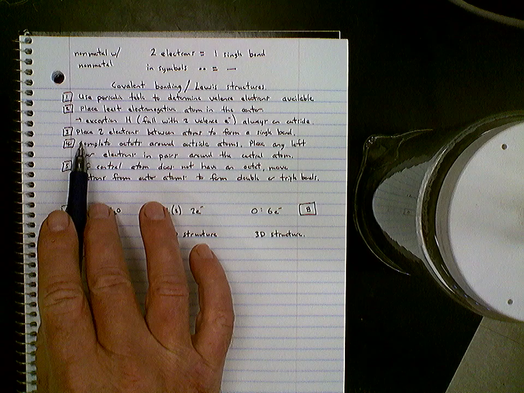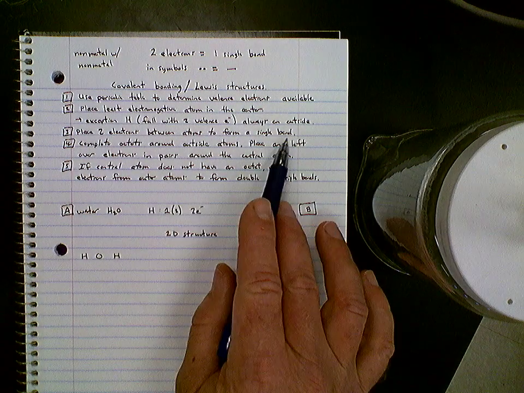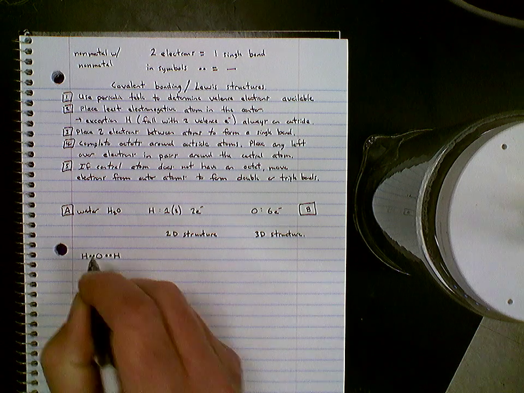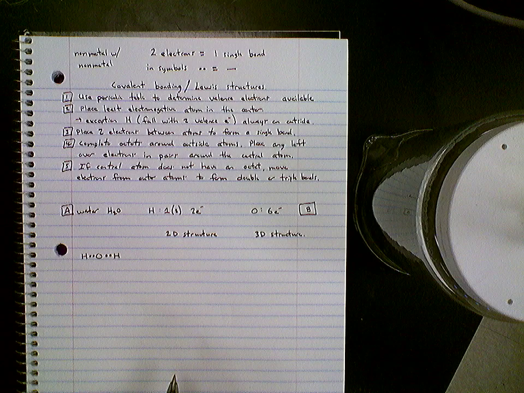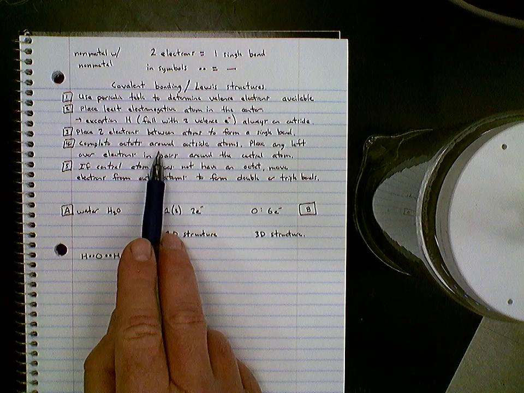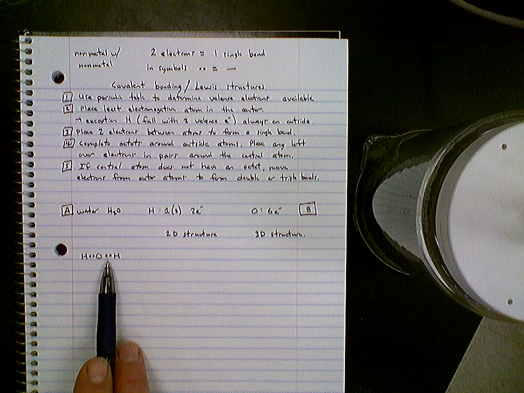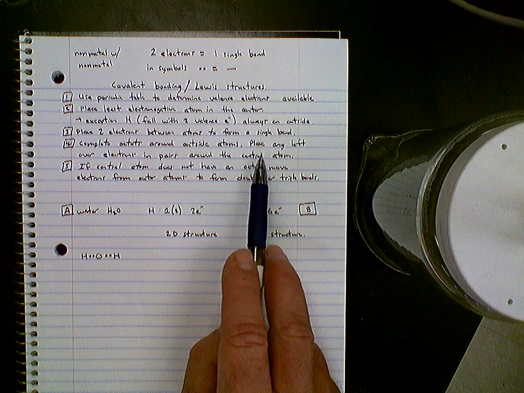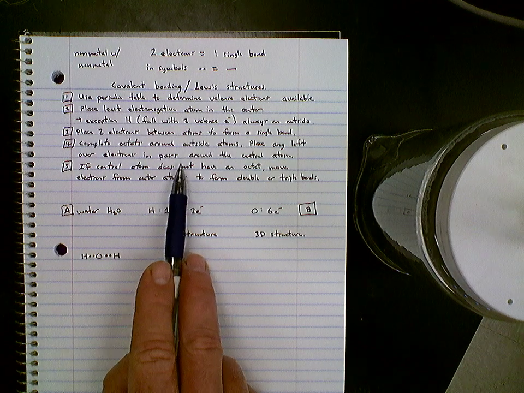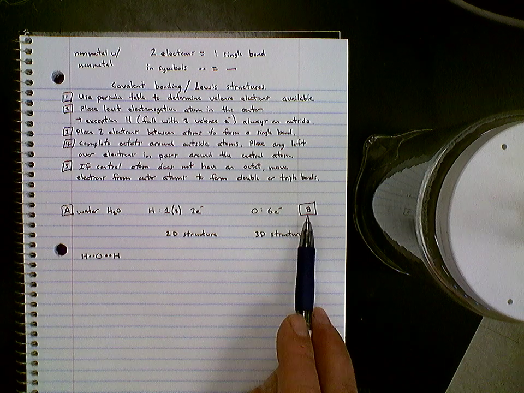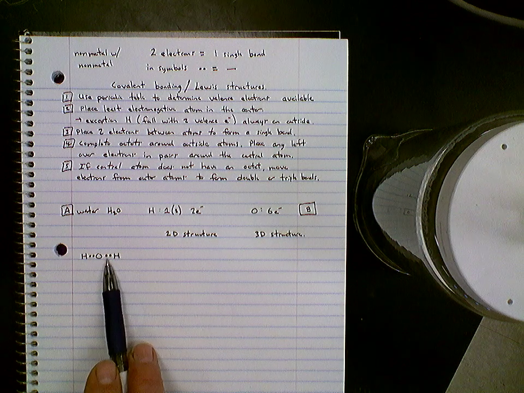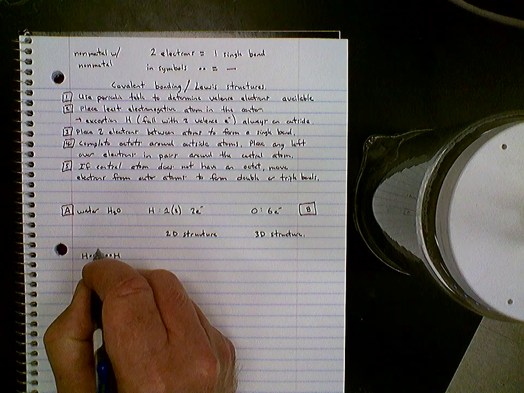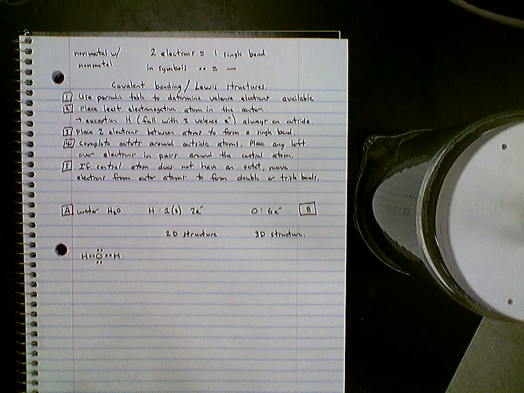From there we go to rule 3, place 2 electrons between atoms to form a single bond. So we're going to go here and here. Rule 4, complete octets around outside atoms. Hydrogen is full with 2 electrons, so we've accomplished that. Place any leftover electrons in pairs around the central atom. We've got to use 8 electron dots. We've used 4 of them so far. So we have 4 left. So we're going to put a pair here and a pair here.